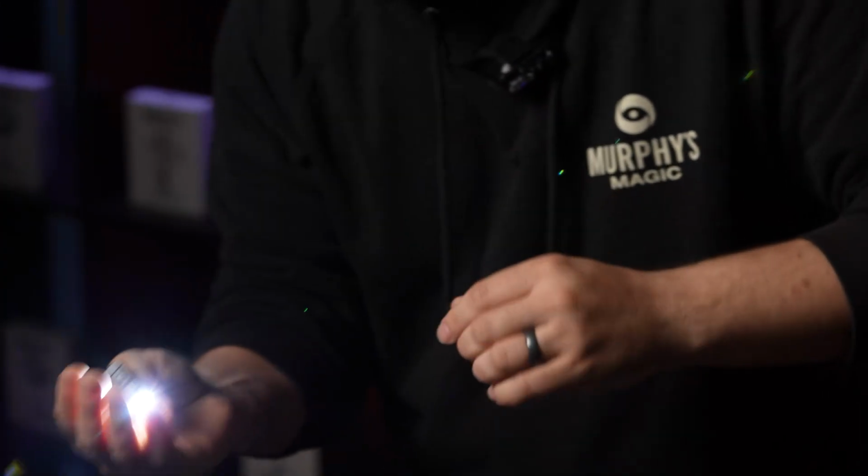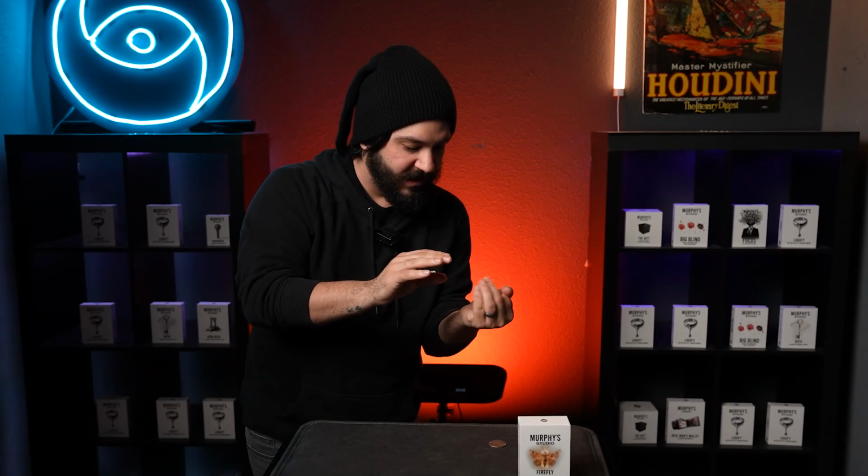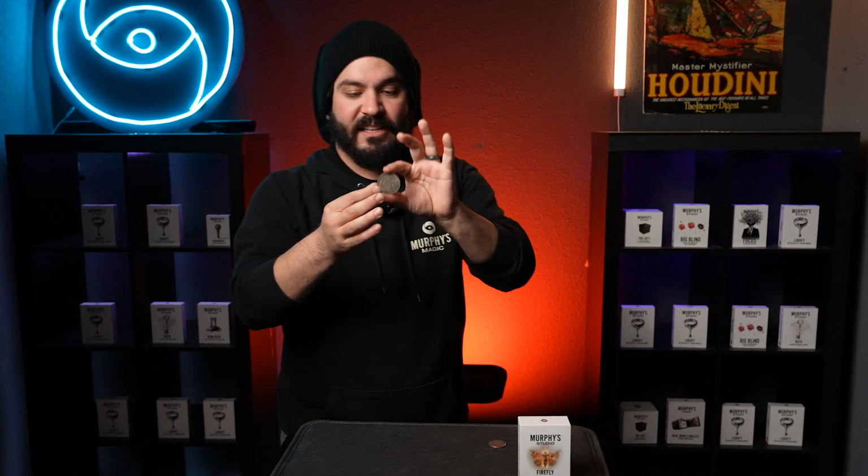You can make it dance if you want, throw it into the other hand, throw it back, then throw it back. And as you see it dimming, you can turn your hand over around it, open it to show that the coin is there, and immediately grab it to show the coin. Or this could be like a little piece of rock or a crystal.